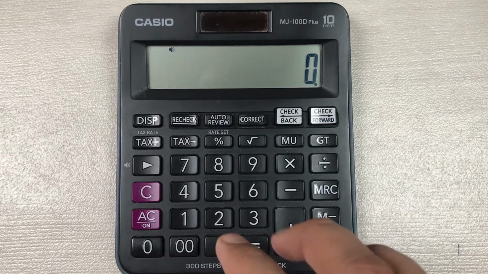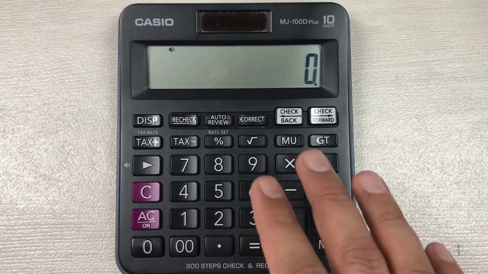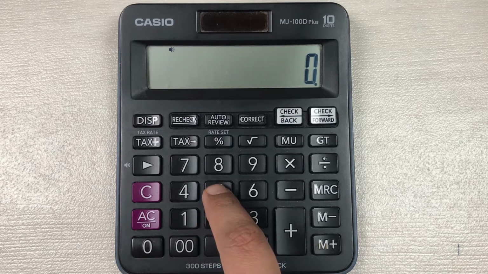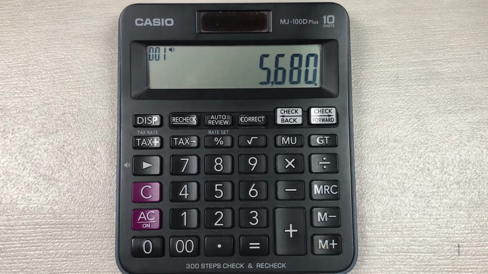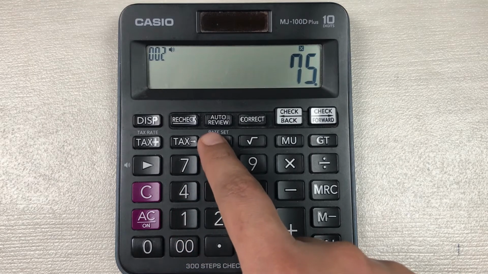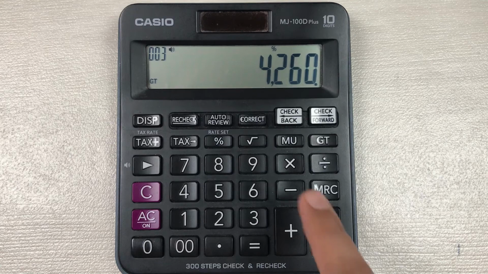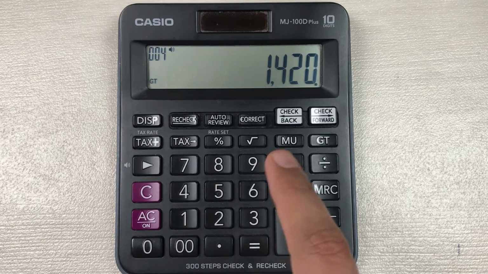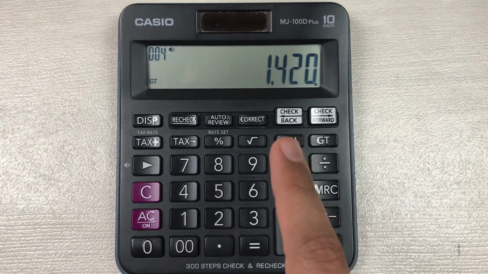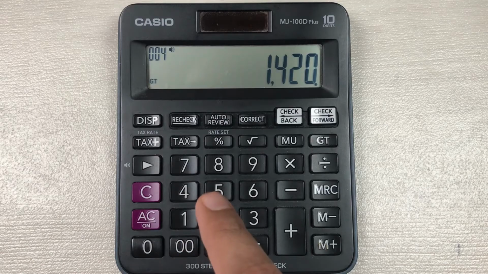In today's video, I'm going to show you how to calculate 75% of a price on your calculator. So for example, you have an item and the price of that item is 5680 and you want to know what will be the final price after 75% off. So you have to multiply it with 75, then you have to press this percentage button, and then in the last you have to press this minus button. So here is the final price. So 1420 is the final price after 75% off.